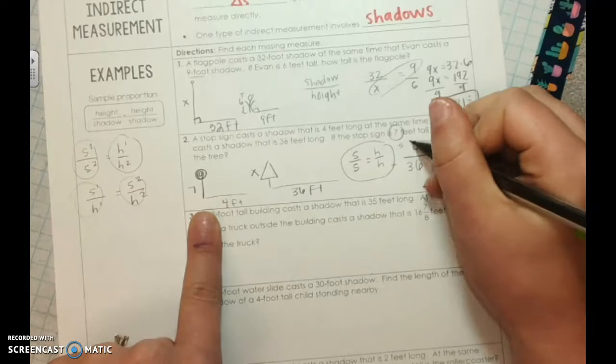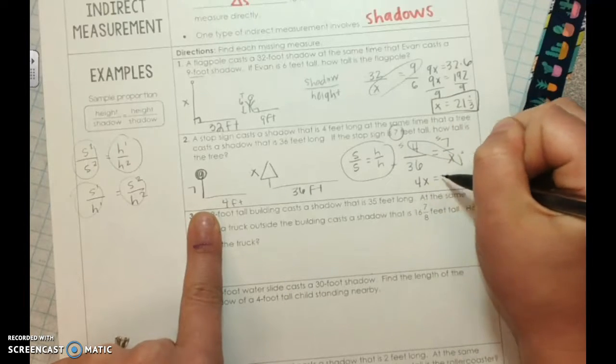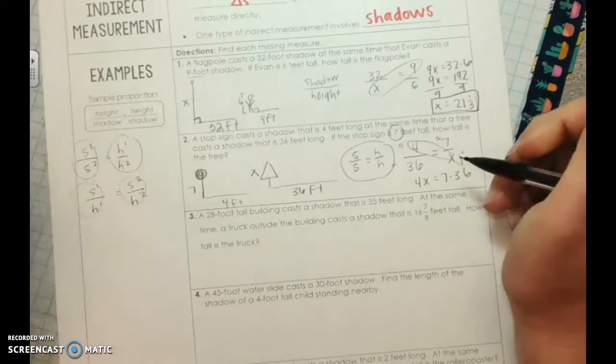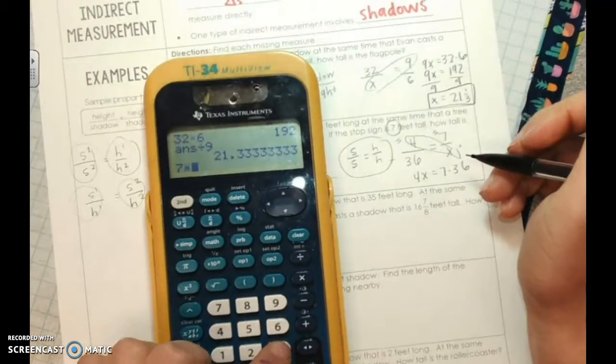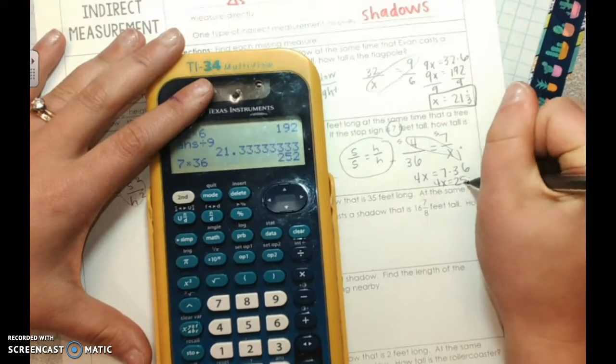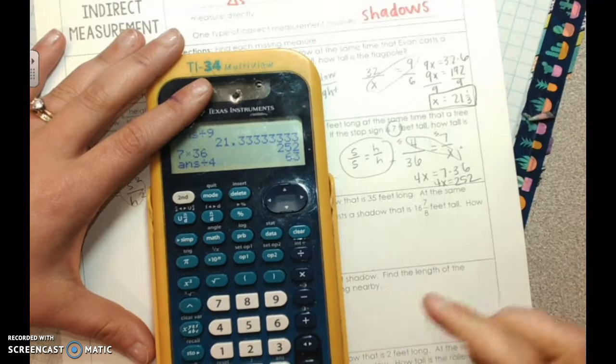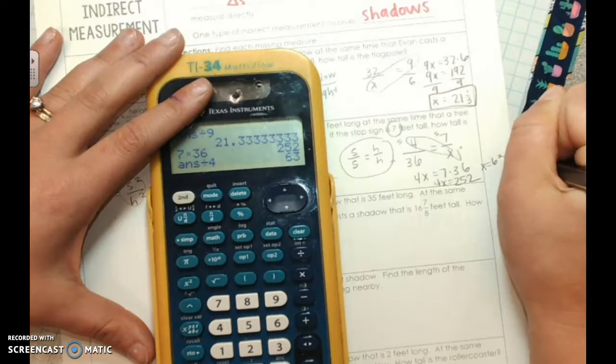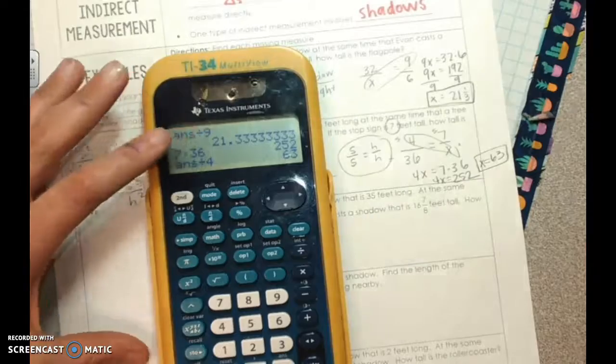So this says 4x is 7 times 36. 4x is 252, and divide by 4, and that gives me x is 63. So my tree is 63 feet.